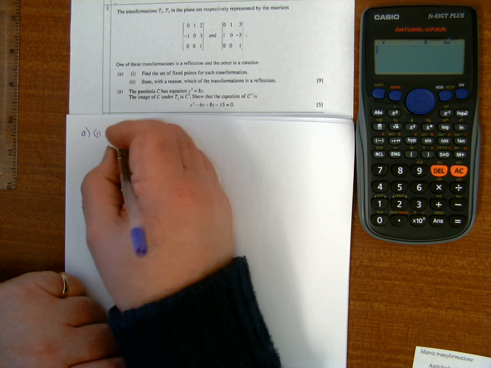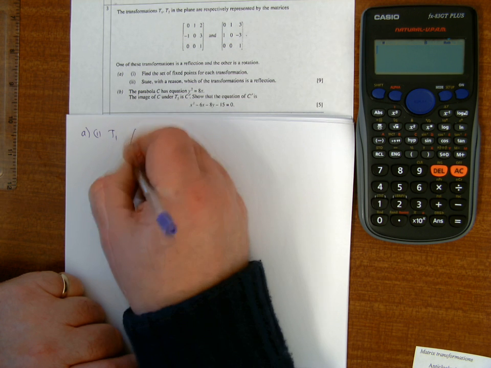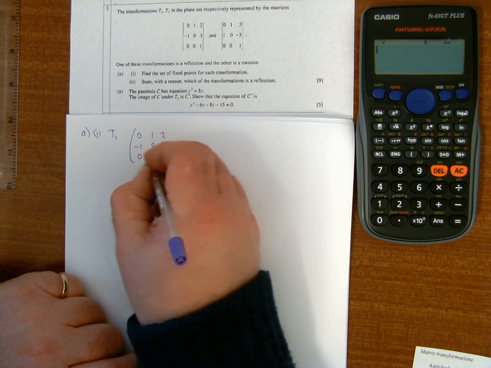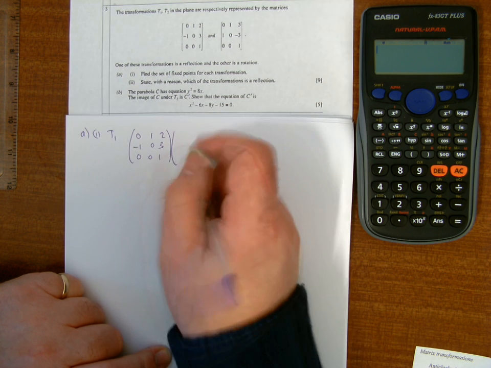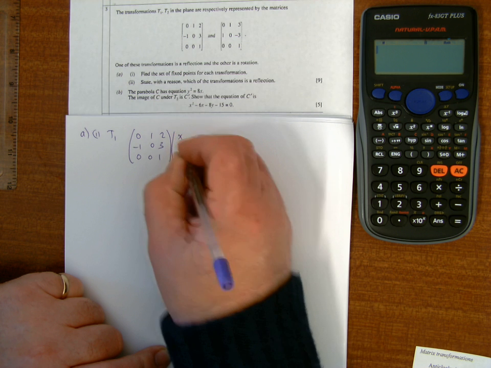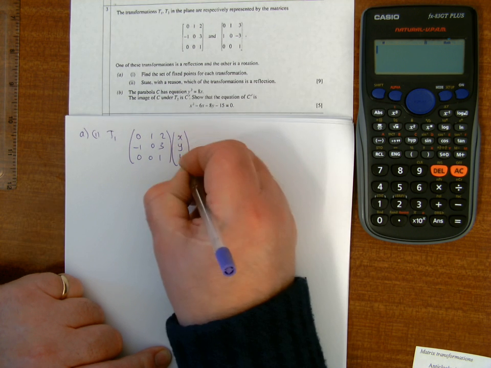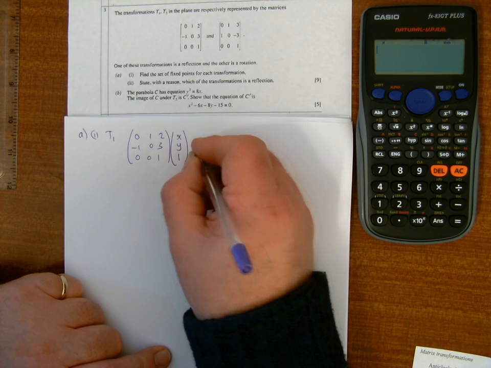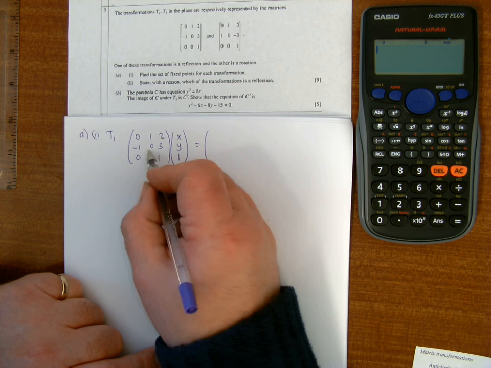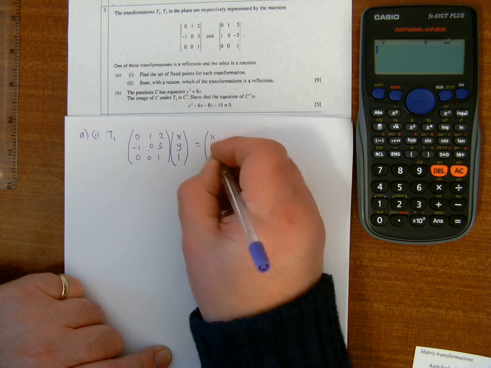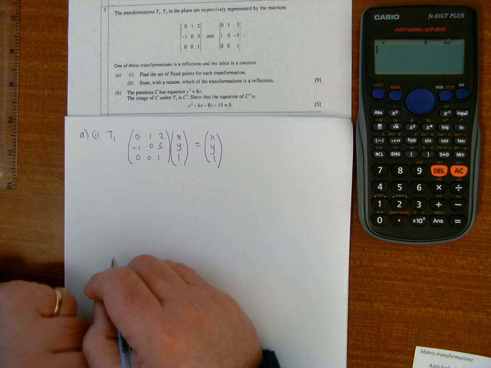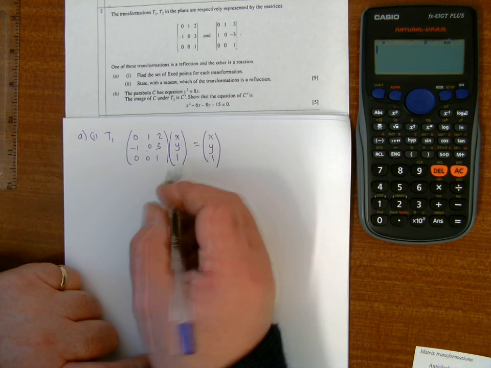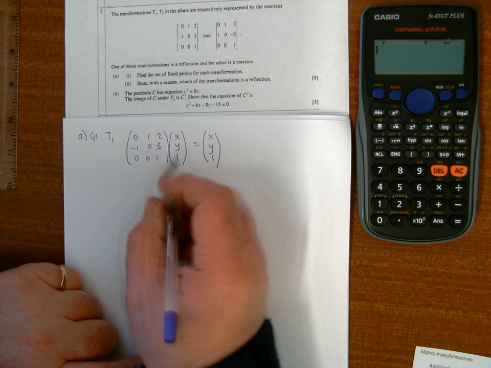So for the first matrix, T1, I take the matrix 0, 1, 2, 1, 3, 0, 1. I operate that matrix on the coordinate x, y. I need to put a 1 there so that I'm able to carry out the multiplication. When I operate that matrix on that coordinate, the same coordinate has to come out for a fixed point. So I just use the condition for a fixed point there. Now let's multiply it out and solve the equations.